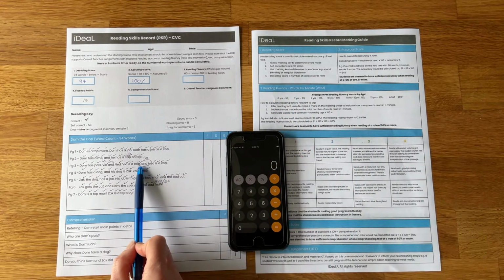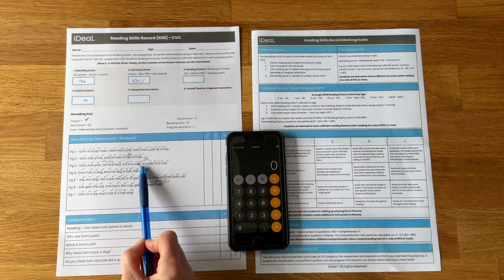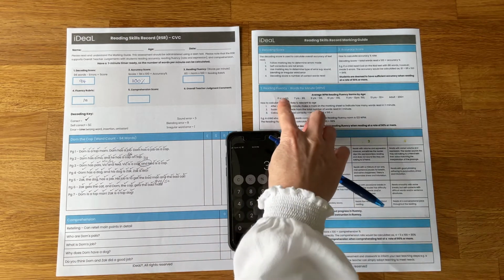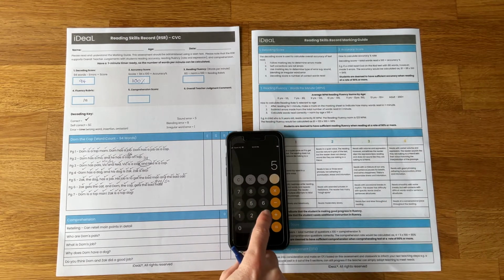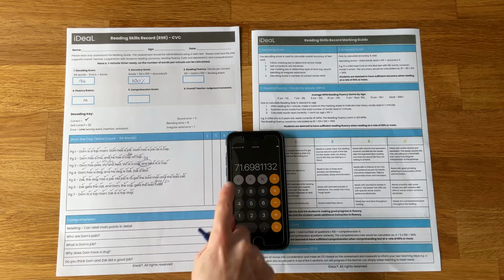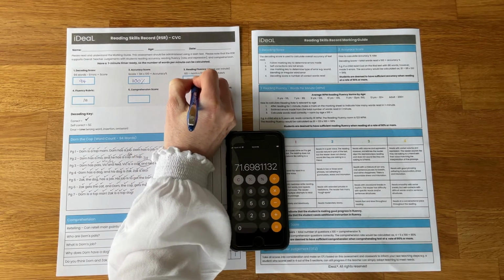Now I know that after 1 minute, she read 38 words. So I do a simple calculation. 38 correct words divided by the norm for her age times 100. And if I just round that, it comes to 72%.